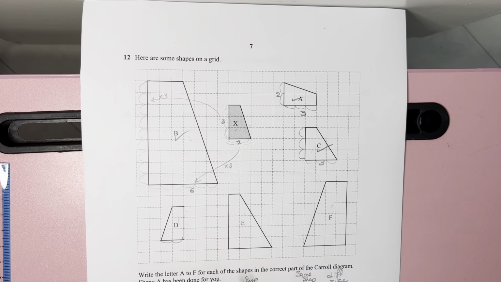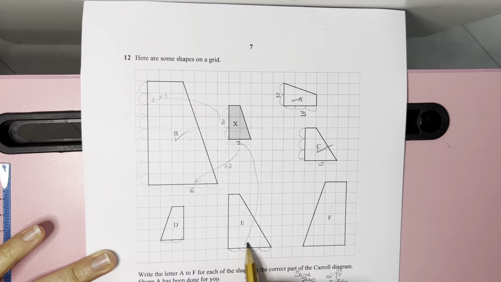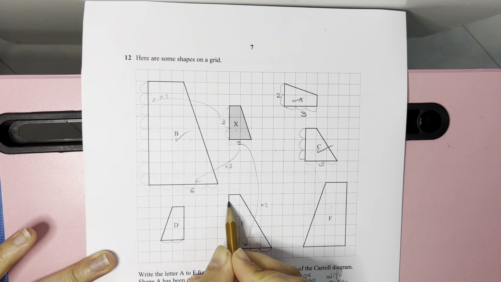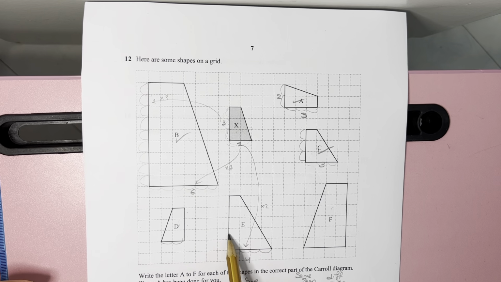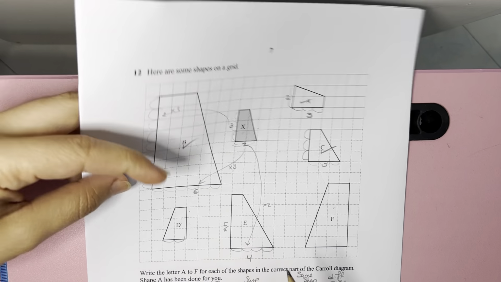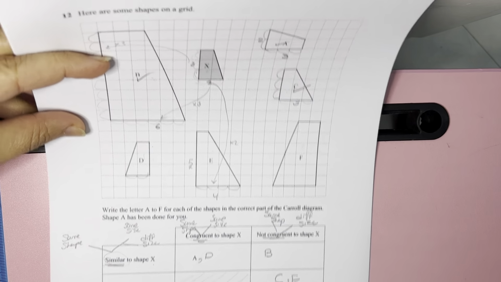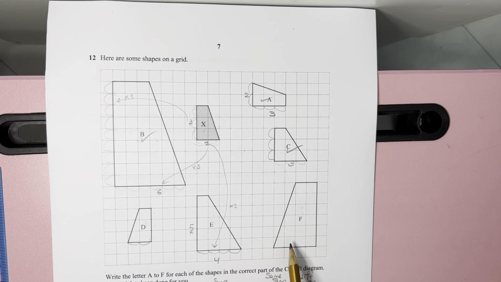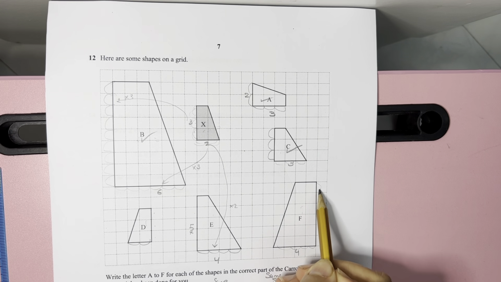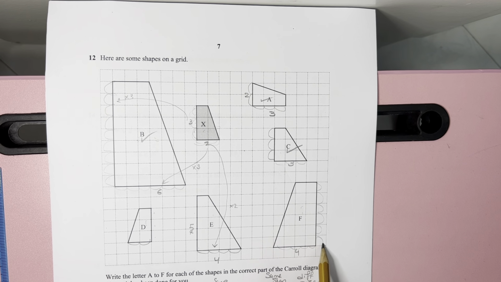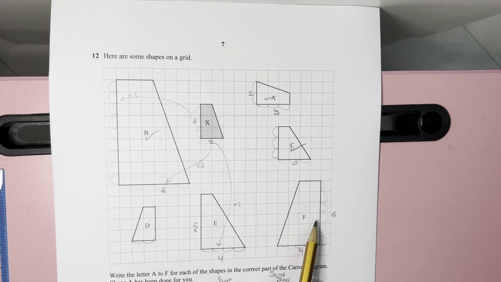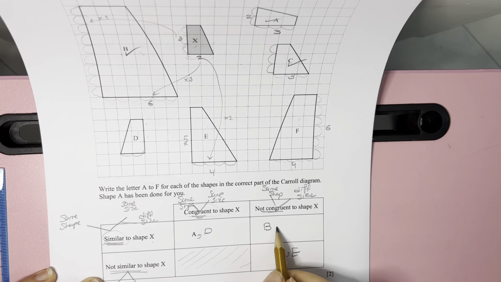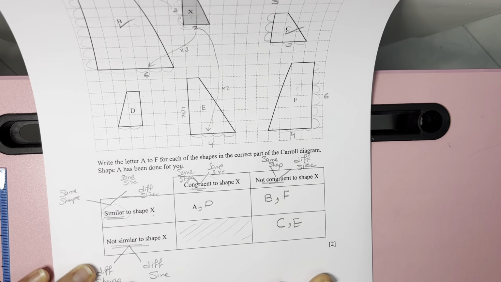Okay. For this E, 1, 2, 3, 4. So I multiplied this by 2. So this should be what? If multiplied by 2, it should be 6. Let's count. 1, 2, 3, 4, 5. So this is not. So I will write it here. Okay. And here, 1, 2, 3, 4. 1, 2, 3, 4, 5, 6. Yes, so this is what? Same shape and different size. So it will be here. Okay.